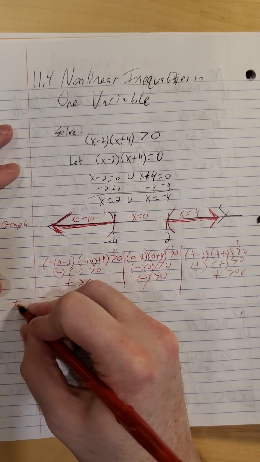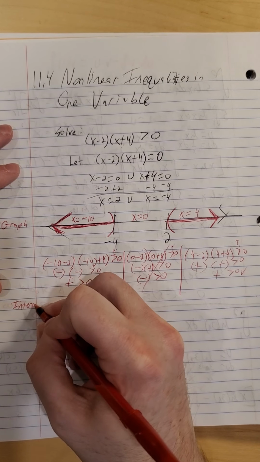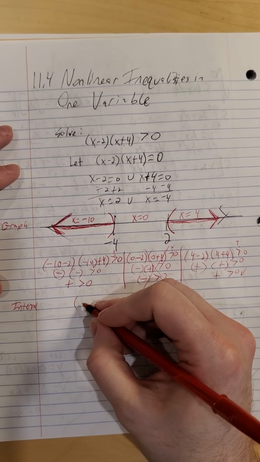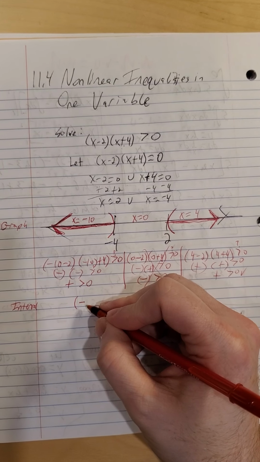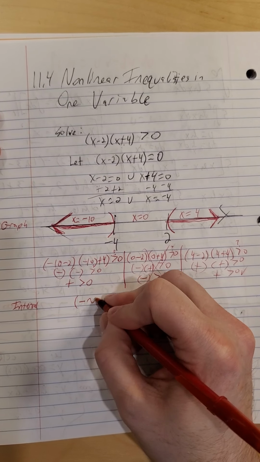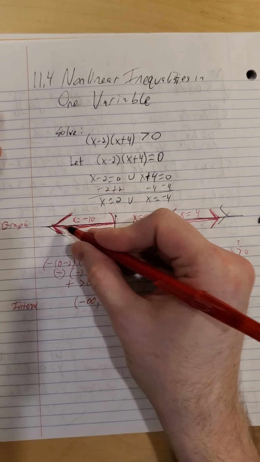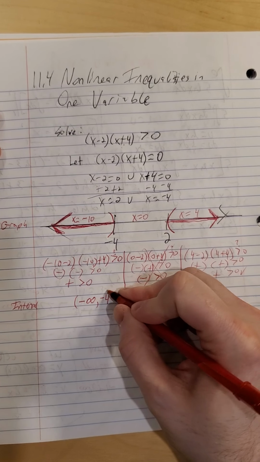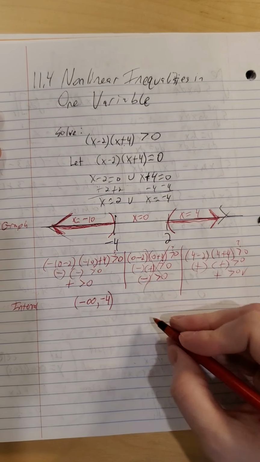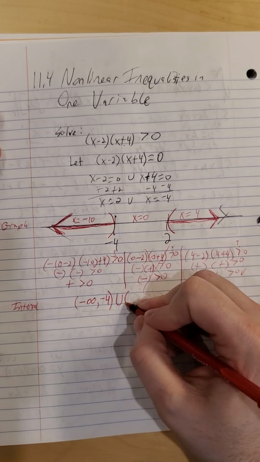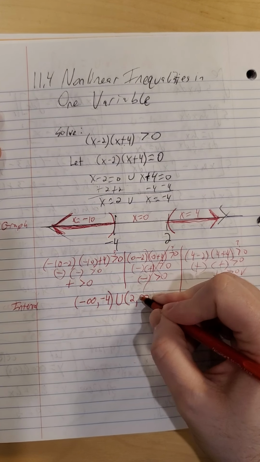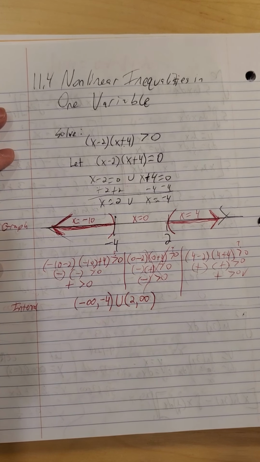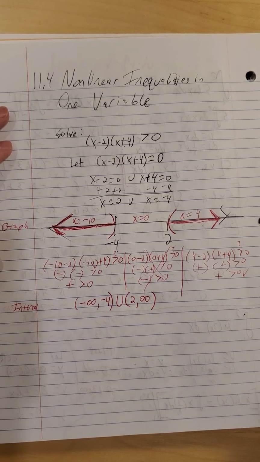They will also likely ask us for an interval. This one has 2 sections, so we'll need a union symbol. So left bound first. So we approach negative infinity, and we keep using all of these solutions up to, but not including, the negative 4. So again, a parenthesis just like the graph had. Then we'll union that up with 2 approaching positive infinity. Make sure you have that union symbol in the middle of them if it's a 2-part interval.